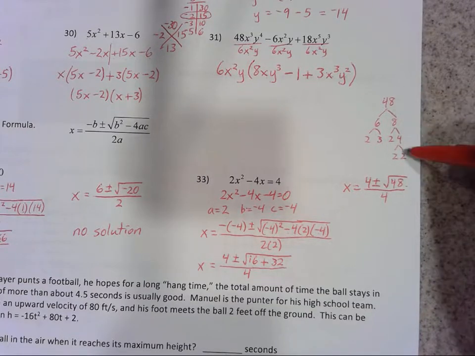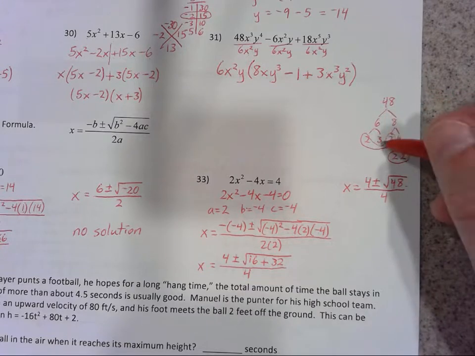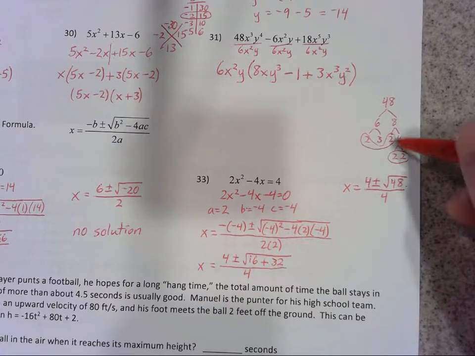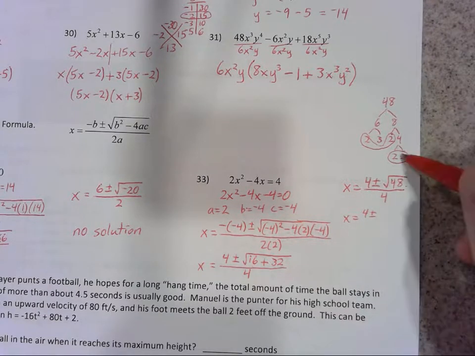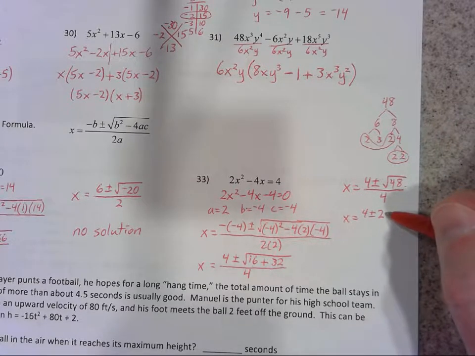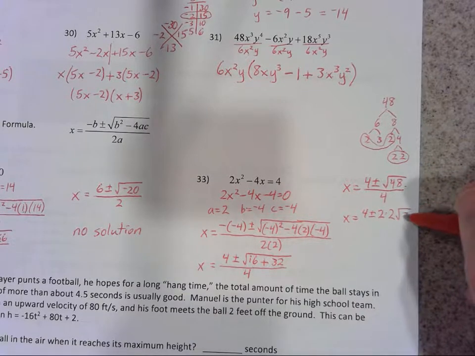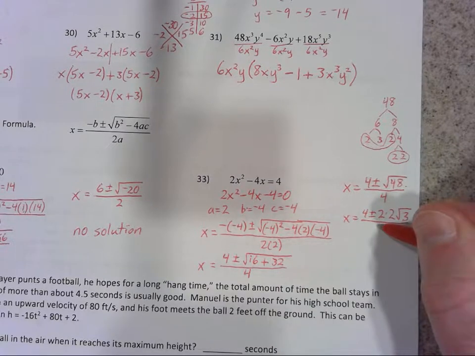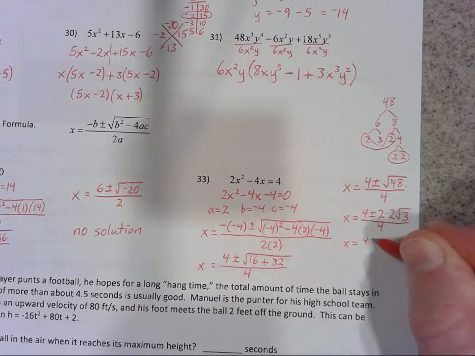So anytime that you have a number that has a pair, a partner, I've got 2 pairs of 2's, but then this 3 is by itself. So the 2's go outside the square root. If it has a partner, it goes outside. So I take this 2 and put it in front of the square root, take this 2 in front of the square root, but this 3 doesn't have a partner, so it stays inside the square root. The ones that are outside the square root can get multiplied together. 2 times 2 is 4.